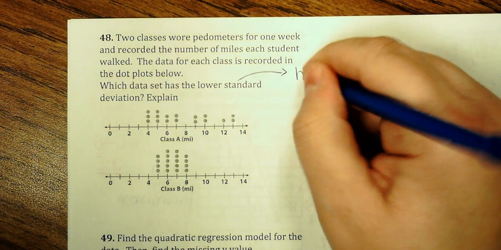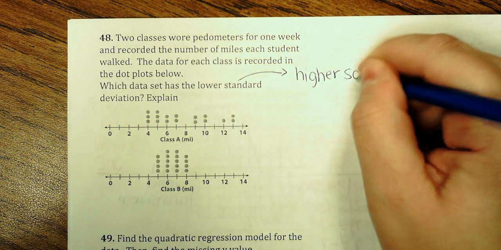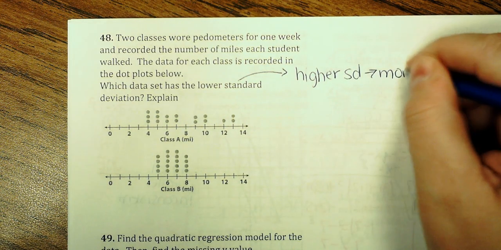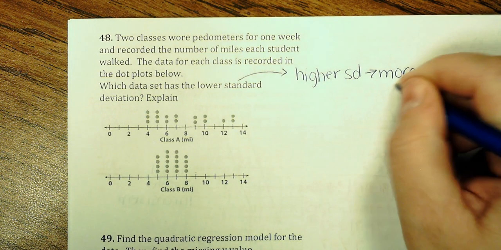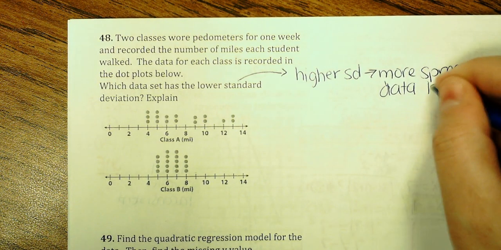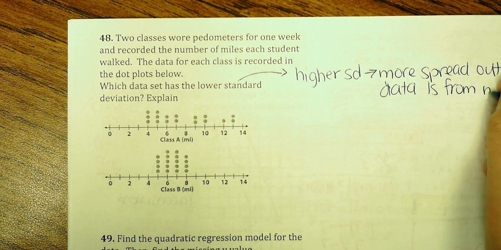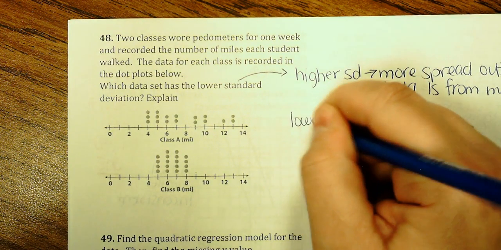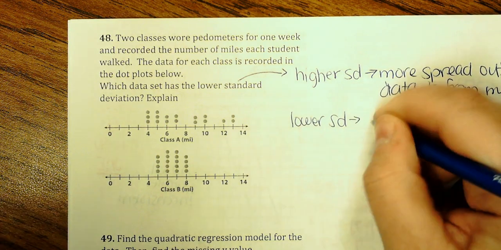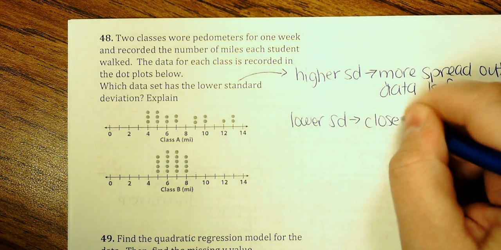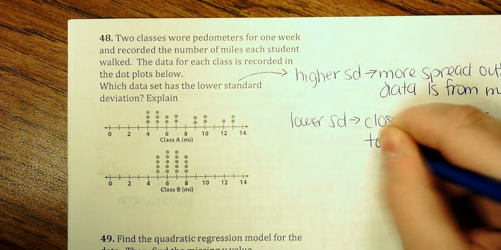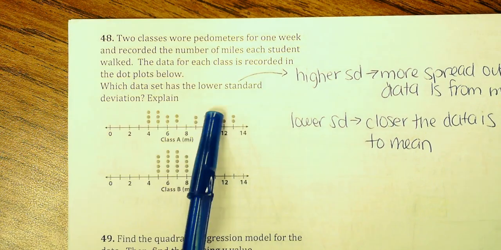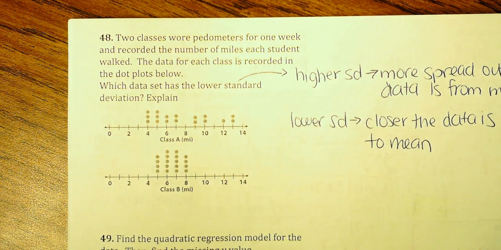Okay, here's the deal. The higher the standard deviation, the more spread out your data is from the mean. The lower your standard deviation, the closer the data is to the mean. So if we want the lower standard deviation, we want the less spread out data.